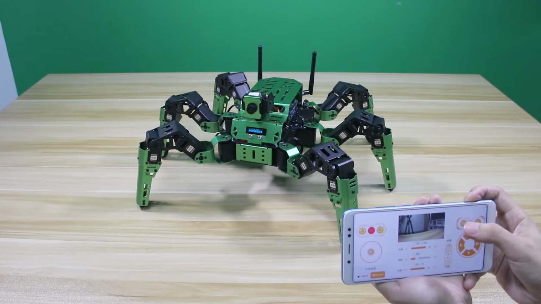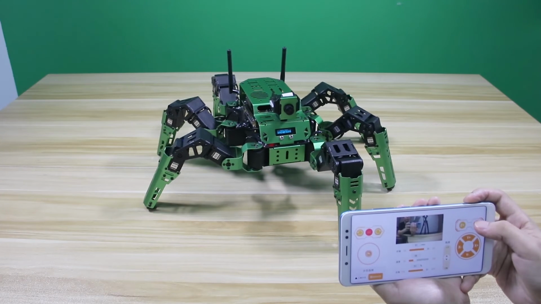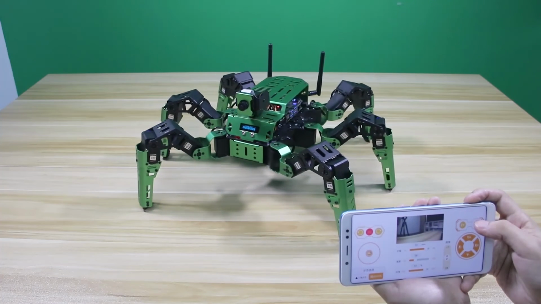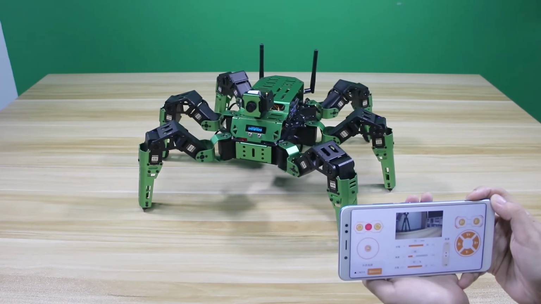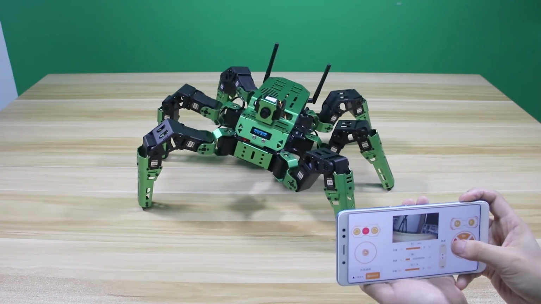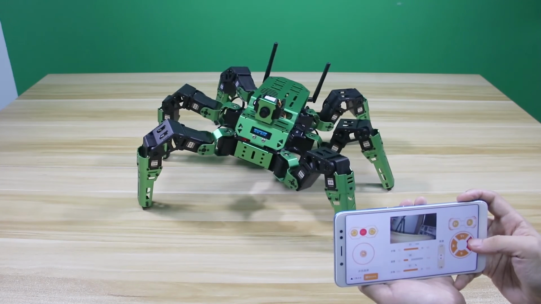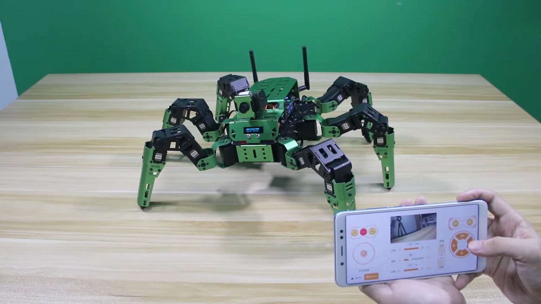Continue. Z buttons are used to control JetHexa to twist left and right. And to make JetHexa lean to the left and right, tap X buttons. To make it lean forward or backward, tap Y buttons.